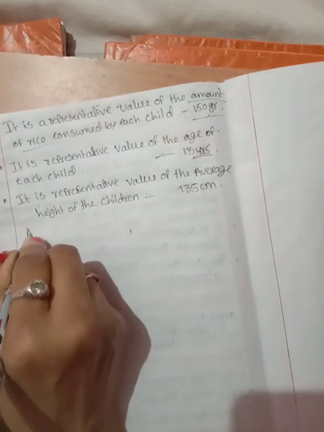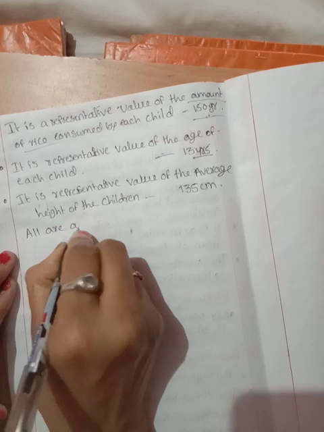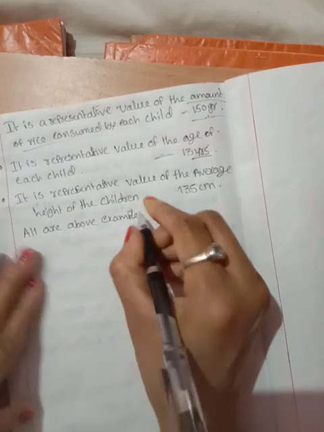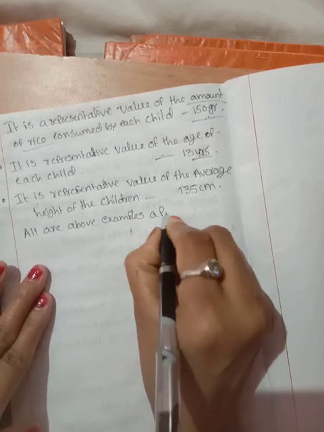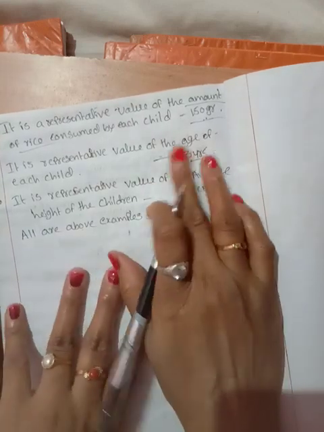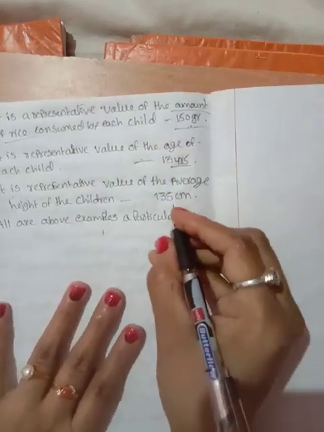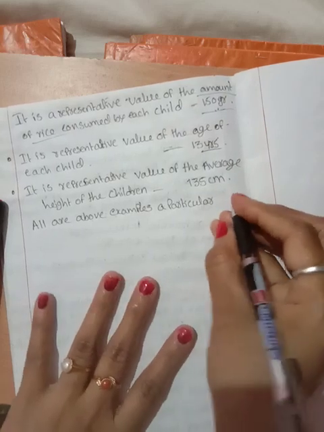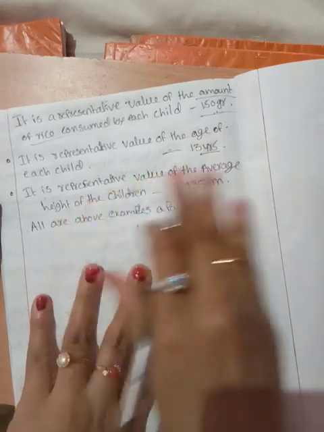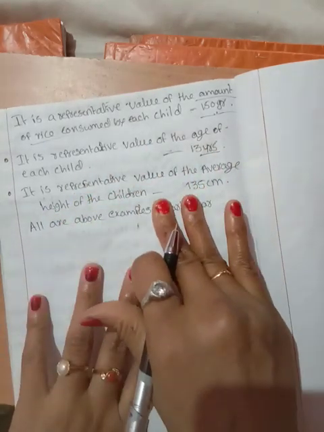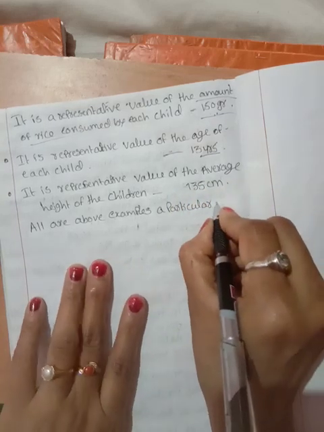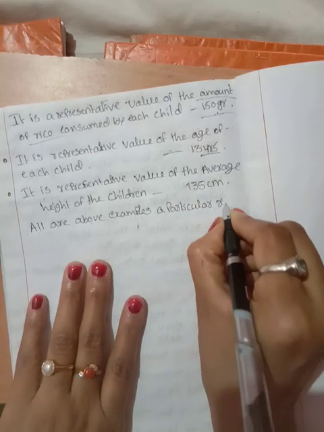You can understand all the above examples neatly. Here some children do not follow these rules: some eat less, some more, and heights are also different. But we take the average, for example the average age of each child. It is a particular representative value.